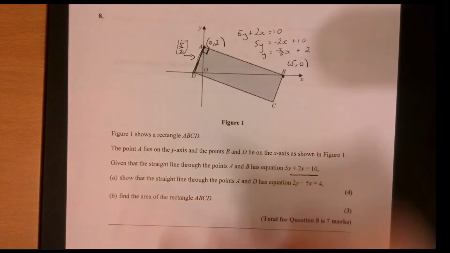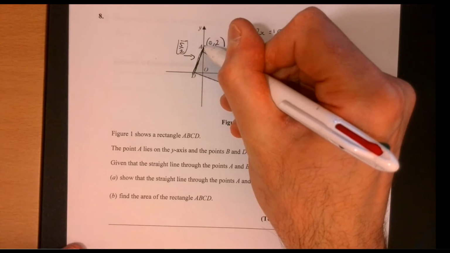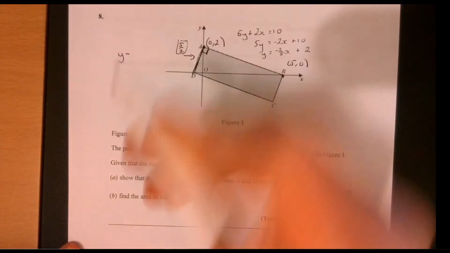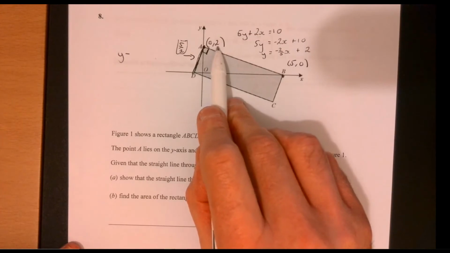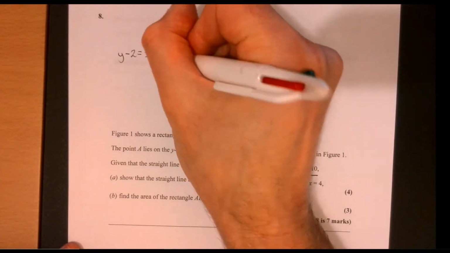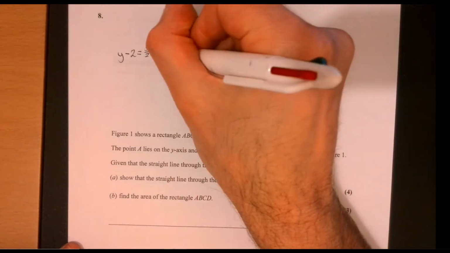Now, we've got the gradient of this line, and we've got a point that it goes through. So, y minus the y ordinate that we know, 2, equals the gradient, 5 over 2, and x take away the x ordinate.